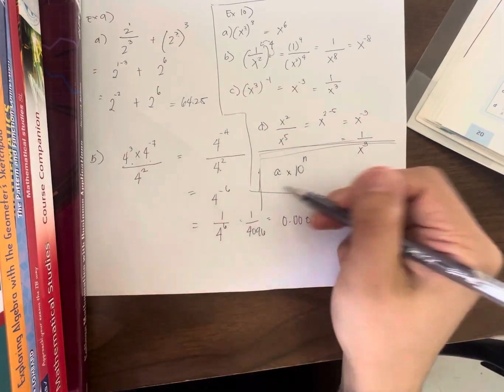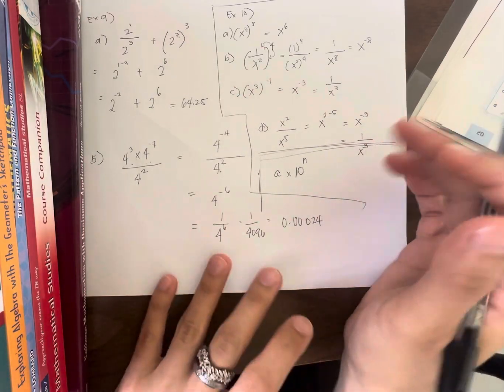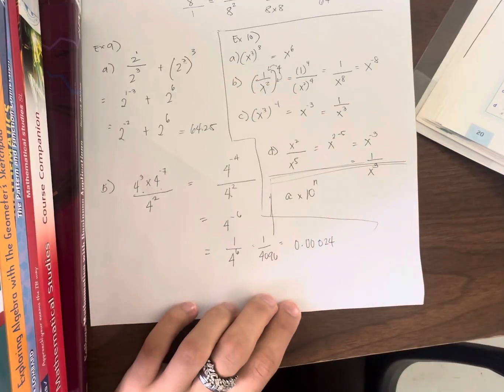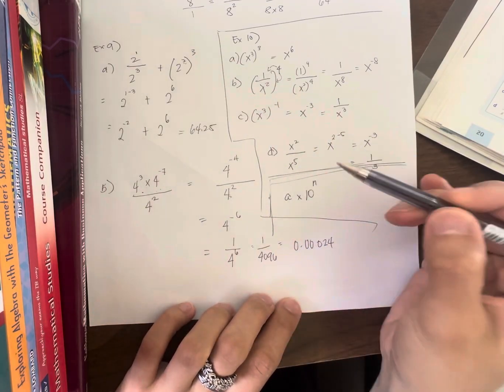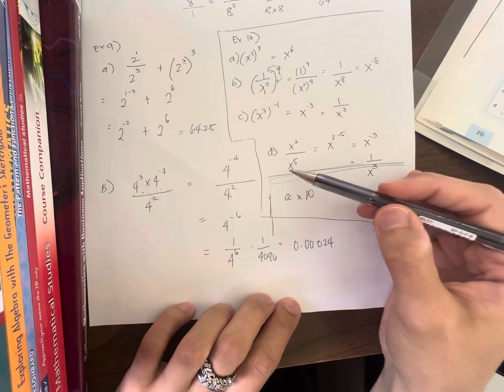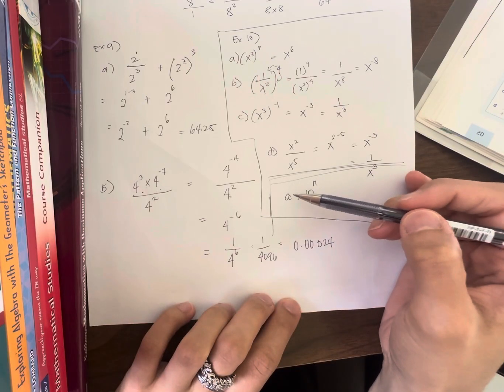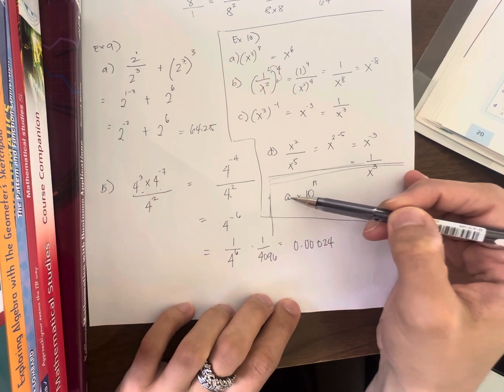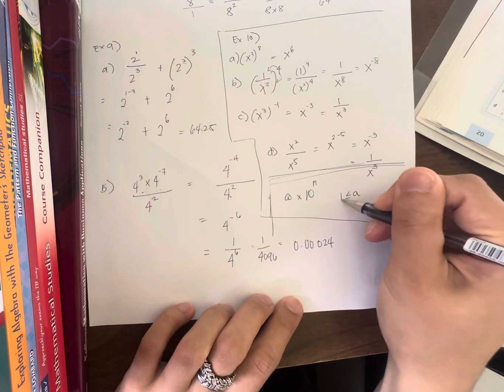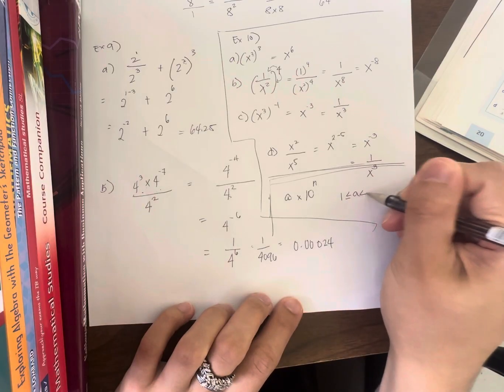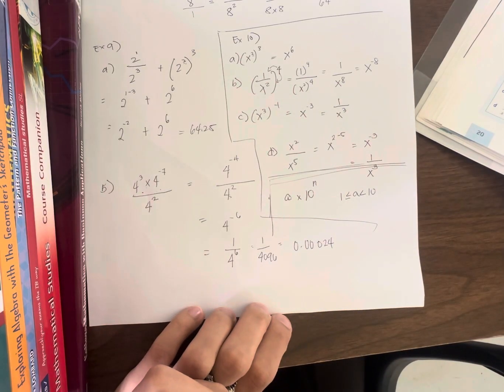If any number is written in this form, we say that it's written in standard form. The remark you have to take note of is that A cannot be bigger than 10. Always remember A must be at least 1, but less than 10.